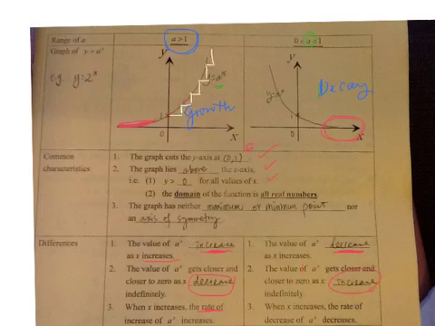Okay, on the graph of the left hand side, the growth graph, if I draw some steps here with equal width, then you will find that the height of each step, the part I highlighted, becomes greater and greater.